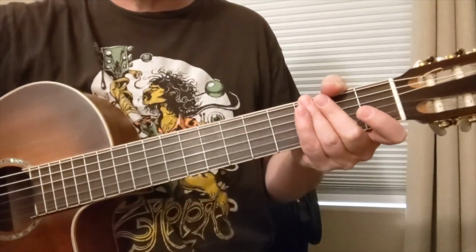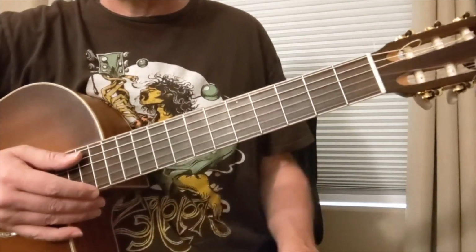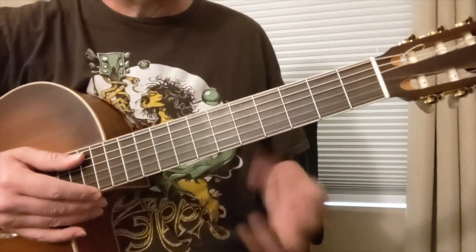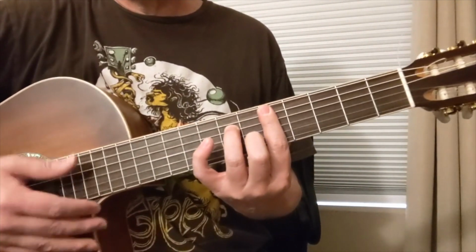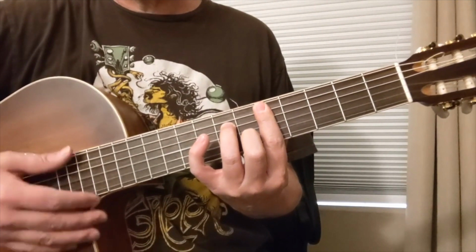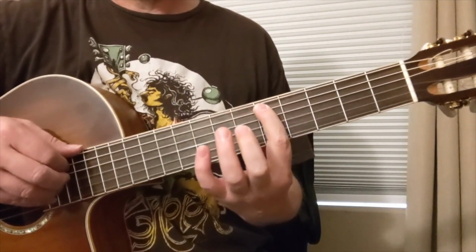Hey y'all, here's a lesson in improvising in the Aeolian mode. This is the natural minor mode. We're going to do it in D minor. Let's look at the basic scale starting on that string in D minor.